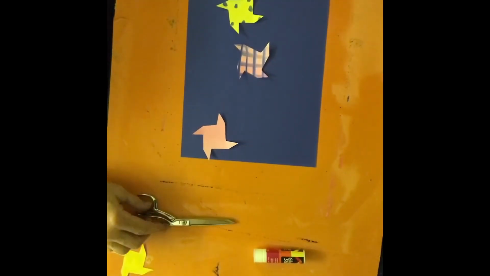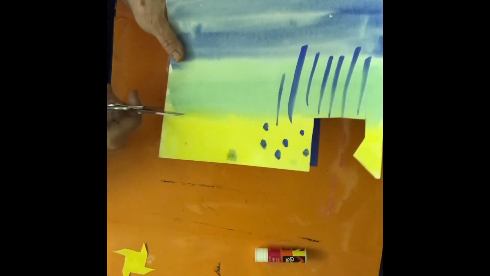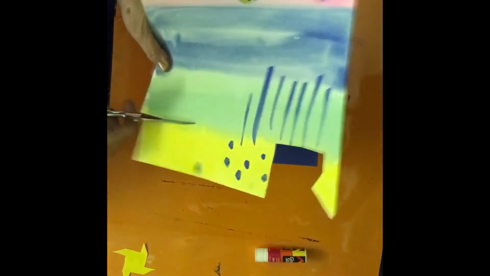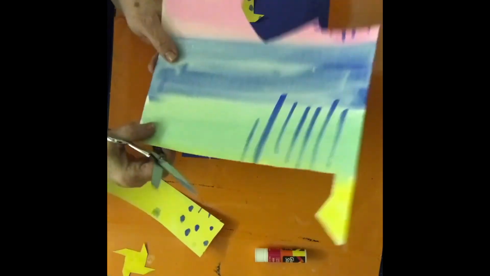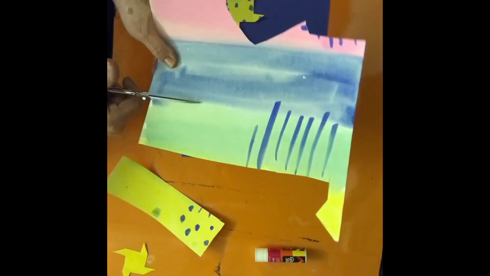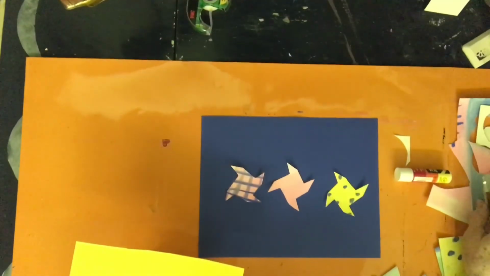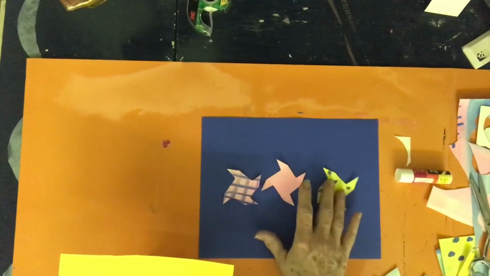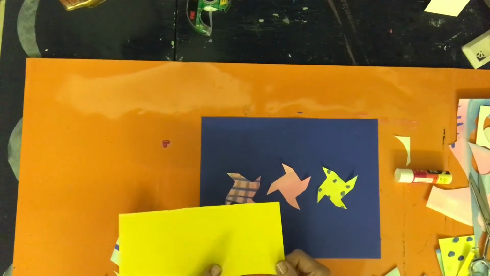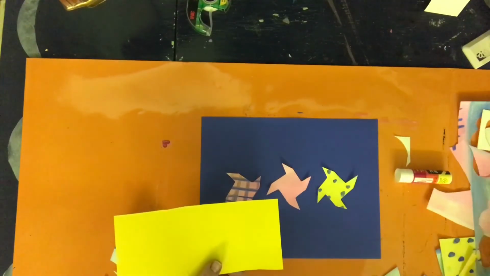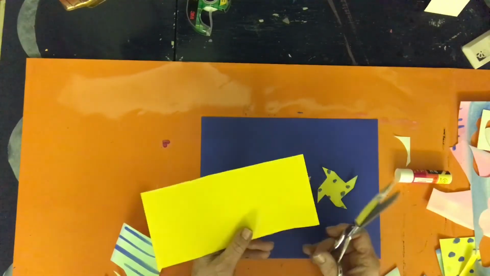Now that I have my 3 pinwheels, I'm going to take my painted paper and make the other things that are going to be in my collage. I find it helpful to cut the painted paper out into strips so that you have the different colors that are easy to cut out. Okay, I have my 3 pinwheels here. These are geometric shapes. And now I'm going to be doing some freeform shapes. I'm going to be just using my scissors.